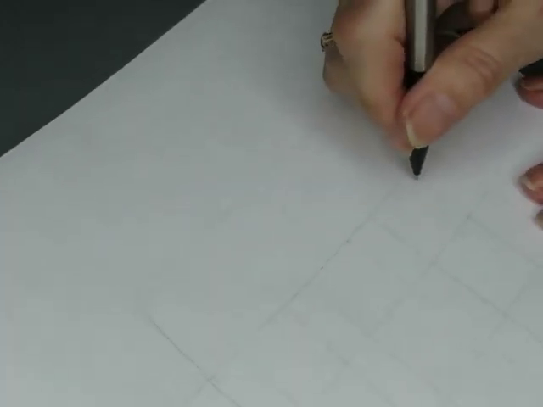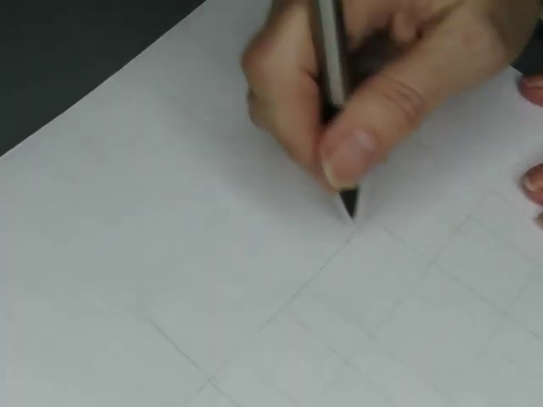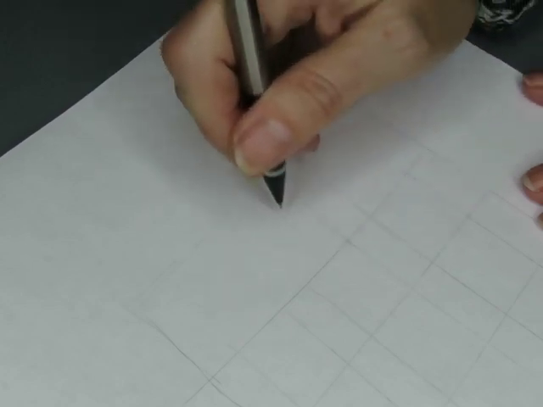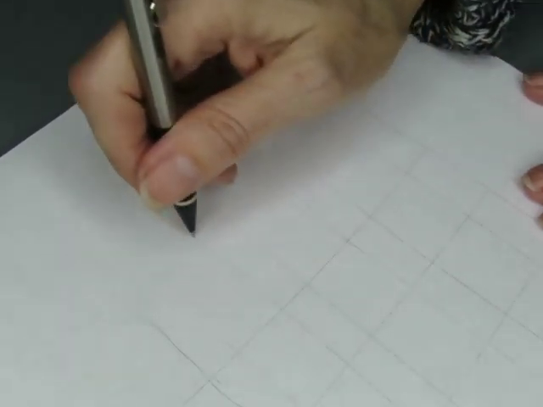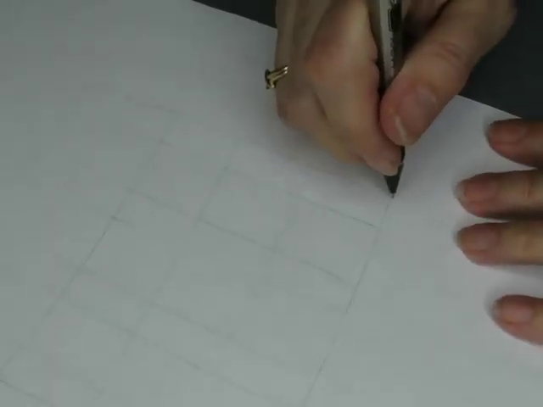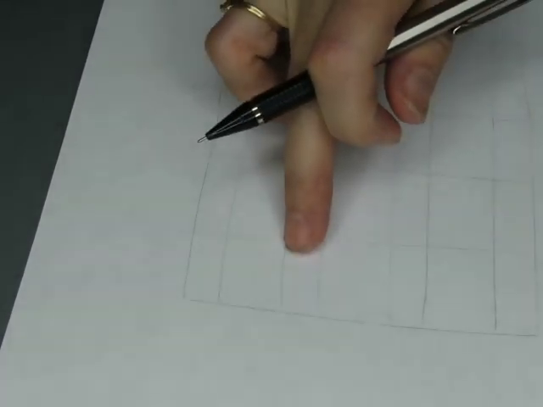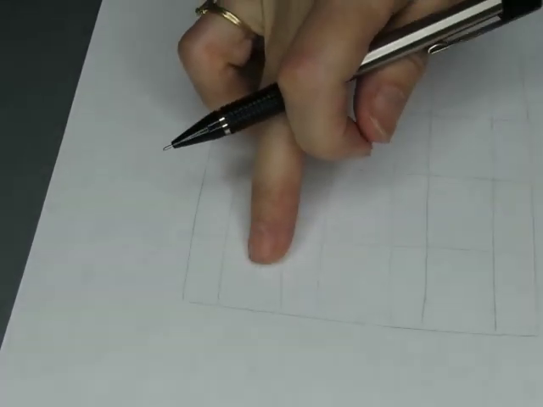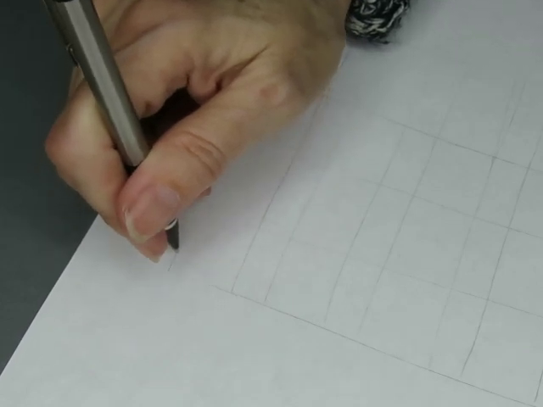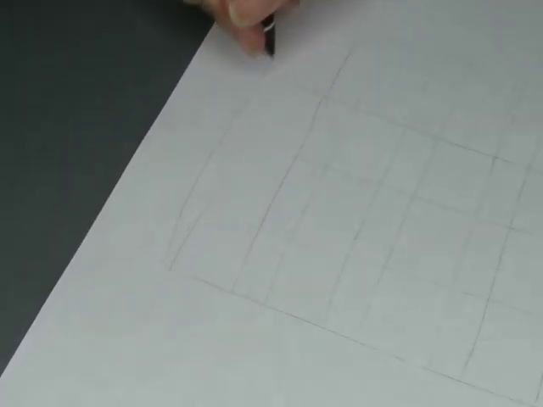I'm just doing it temporarily with a pencil, and then I'll come back with my pen and make it a little bit more specific. I think I need one more row this way too. Small, big, small, big. I think I need one more big.